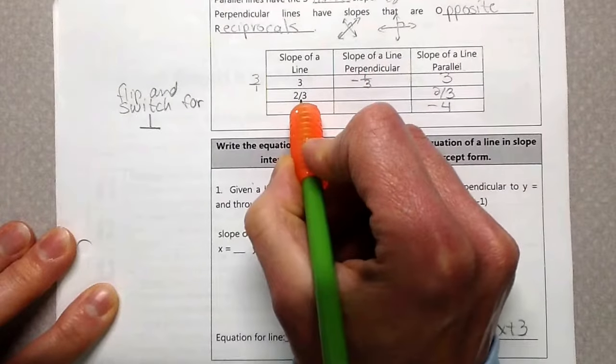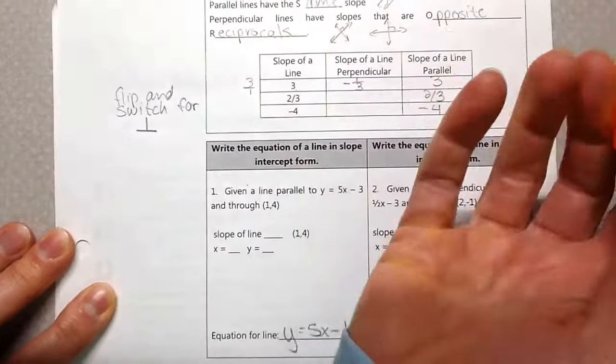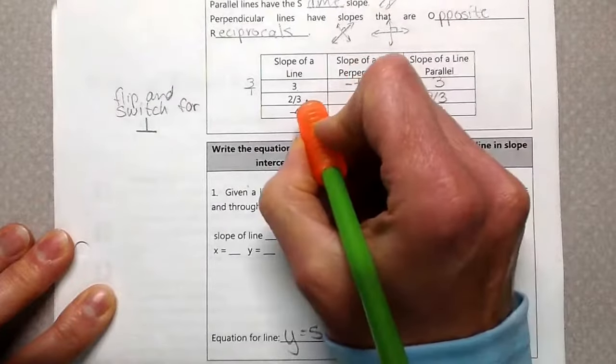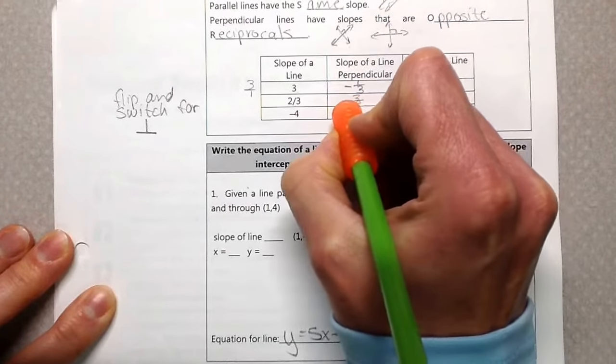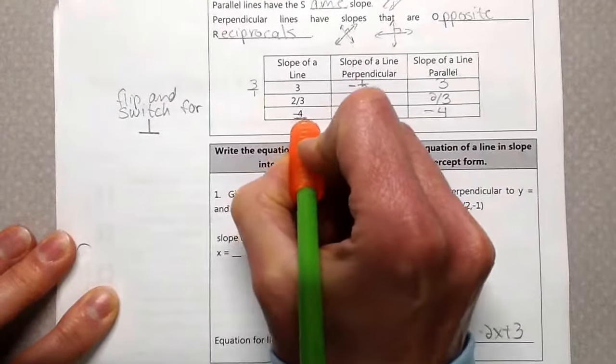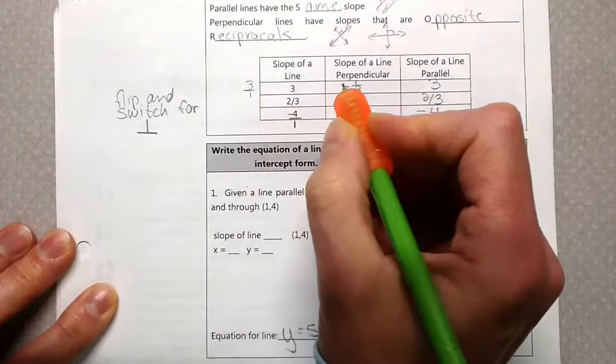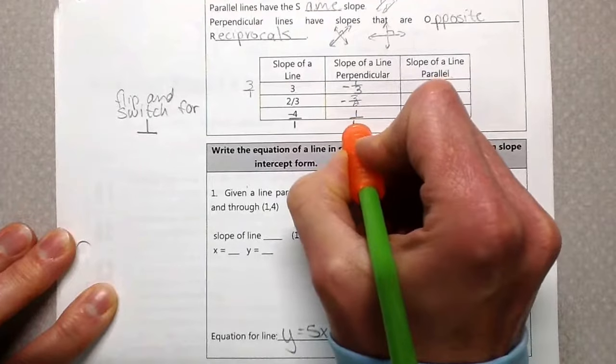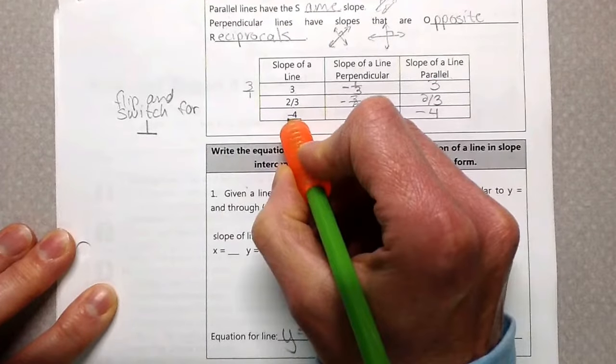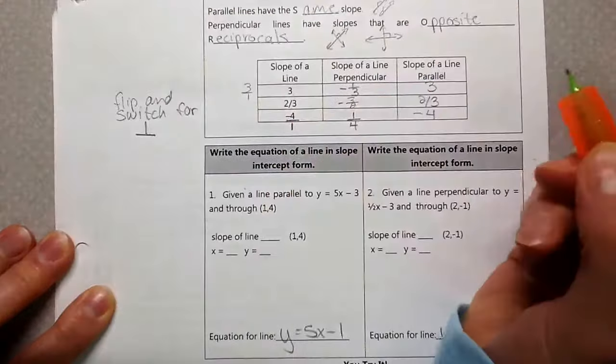We're going to flip this and switch the sign. When I say flip, I mean take the reciprocal. So this is going to be 3/2, and that's negative. Now remember, this -4 we can put over 1. So we're going to flip or take the reciprocal, which makes it 1/4, and we take the opposite, switch the sign, so that changes from a negative to a positive.